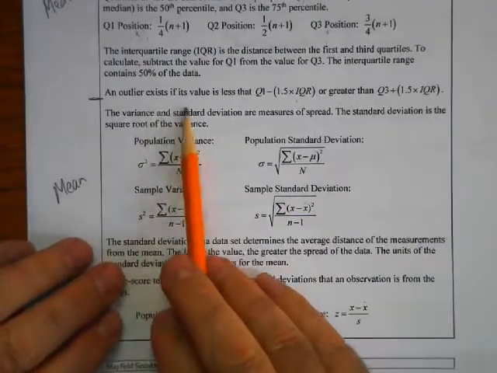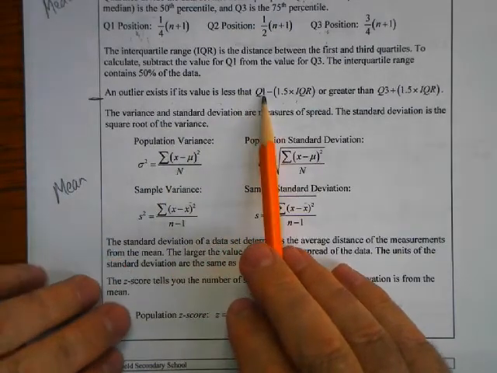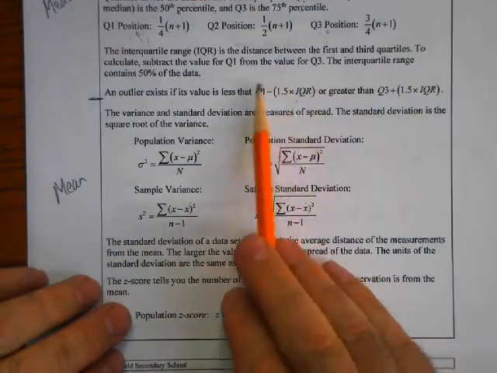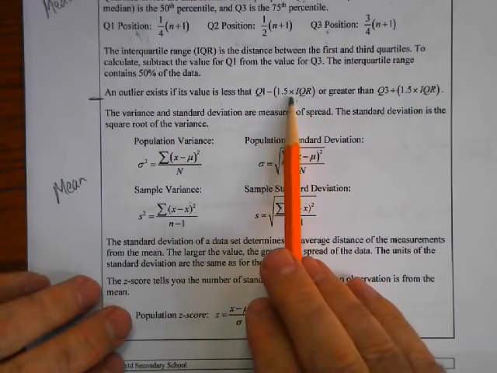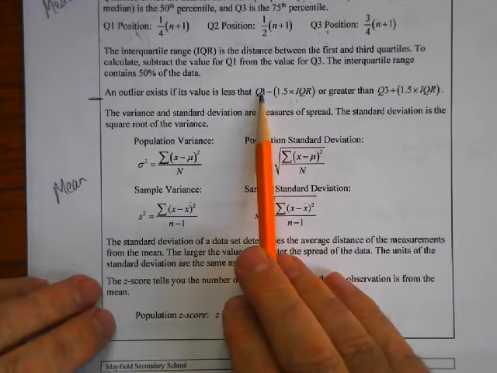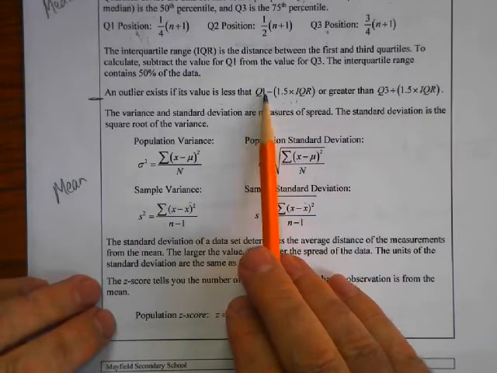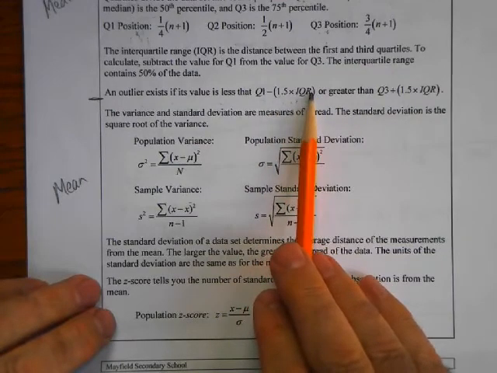It says an outlier exists if its value is less than, and so this will be the lower end. So you could see what the lower end of the range would be before you start considering it to be an outlier. You look at your Q1 value, which we've got, you subtract 1.5 times the IQR, interquartile range.